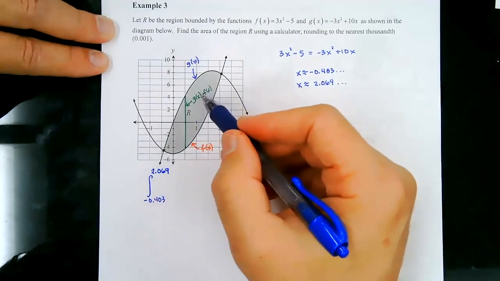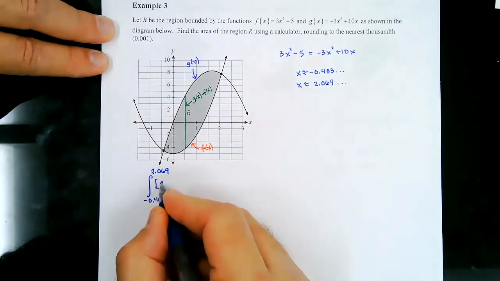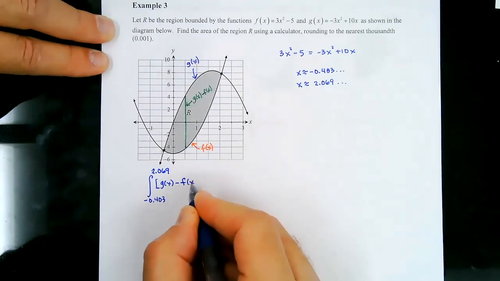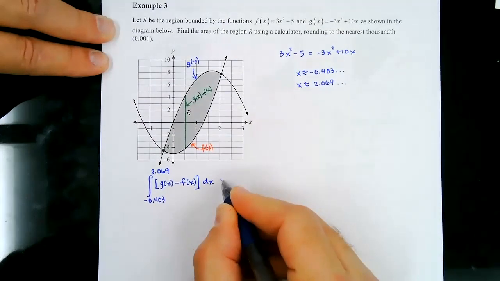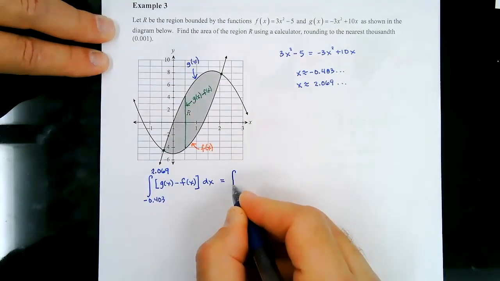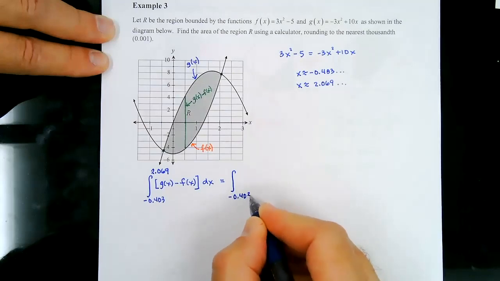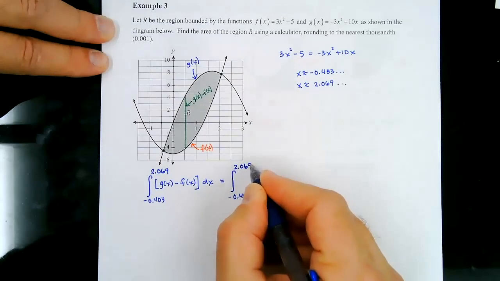Okay, and then it's going to be our g of x function minus our f of x function, and then dx. This would be equal to the integral from negative 0.403 to 2.069.